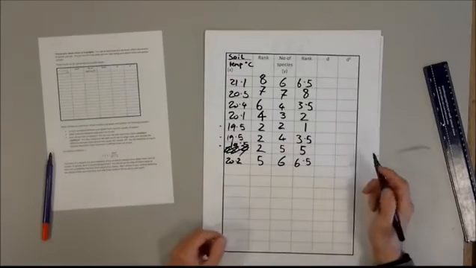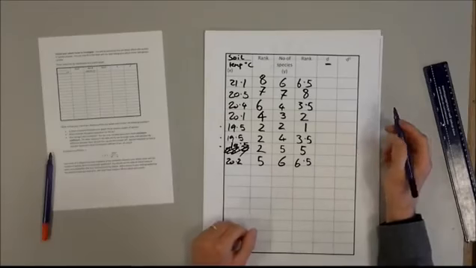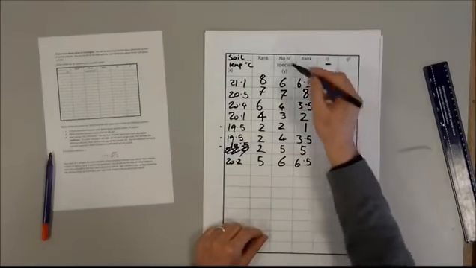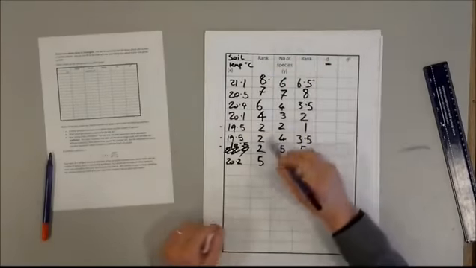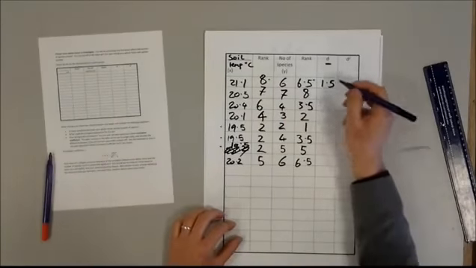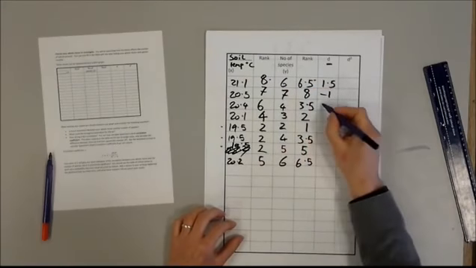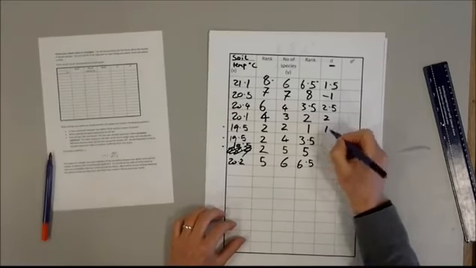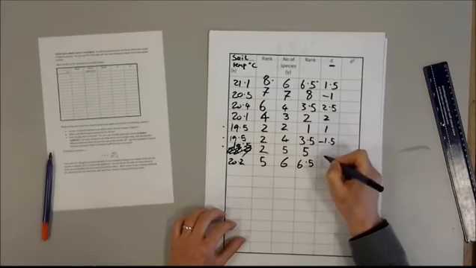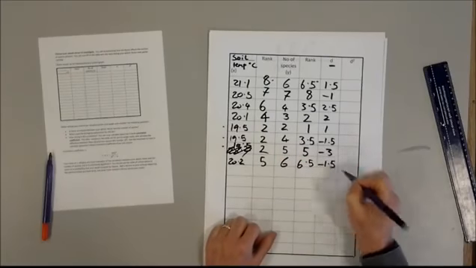Let's see how often they agree and disagree. We're going to work out something called D, the difference between the 2. That's really easy. You do this number minus this number. So 8 minus 6.5, that's 1.5. This one's going to be 7 minus 8, that's minus 1. 6 minus 3.5 is 2.5, and then 2, 1, minus 1.5, minus 3, and then minus 1.5.